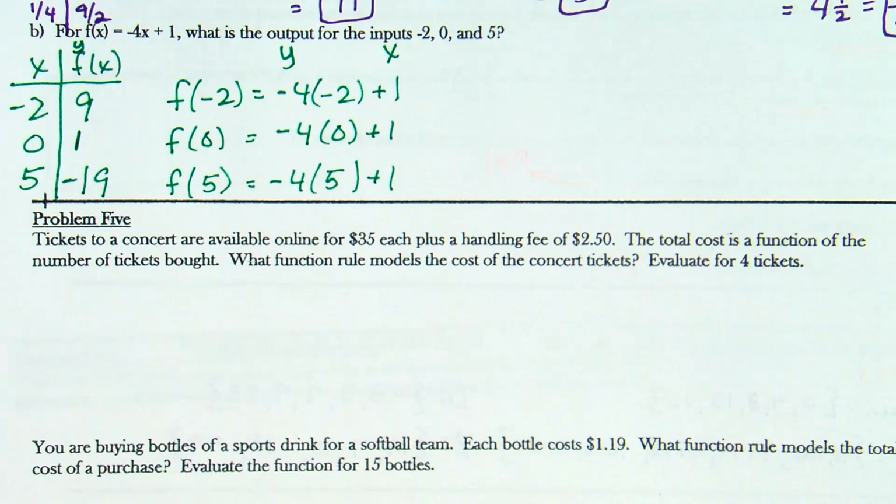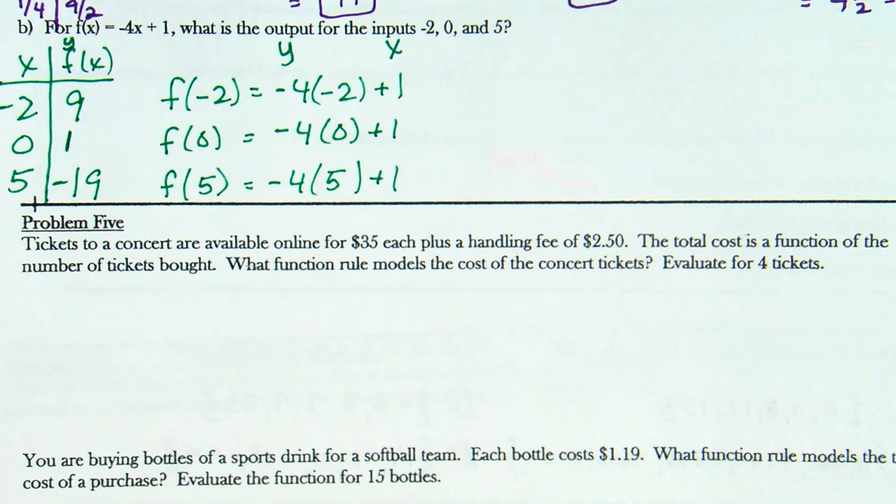Tickets to a concert are available online for $35 each plus a handling fee of $2.50. The total cost is a function of the number of tickets bought. What function rule models the cost of the concert tickets? And then after we answer the problem, later we'll evaluate it for 4 tickets. Right now, we're going to work on the function rule.